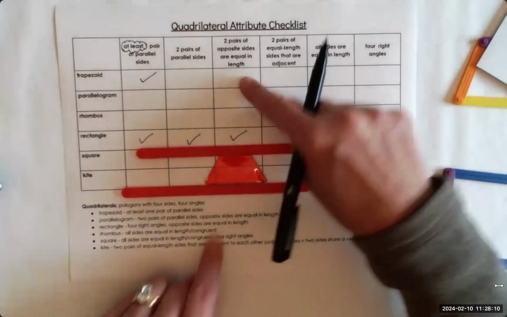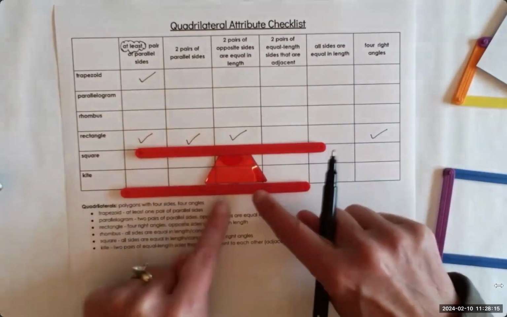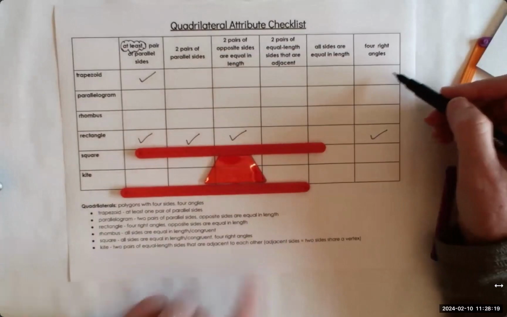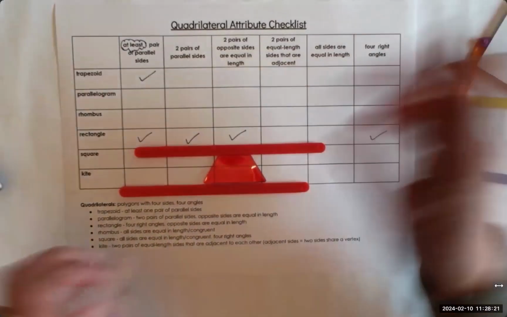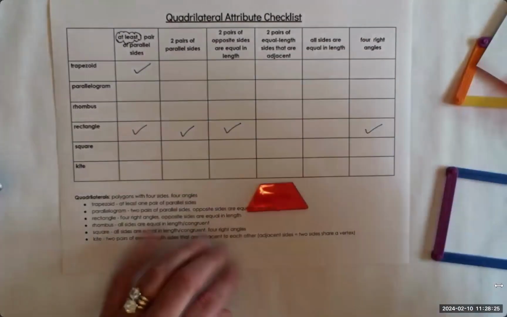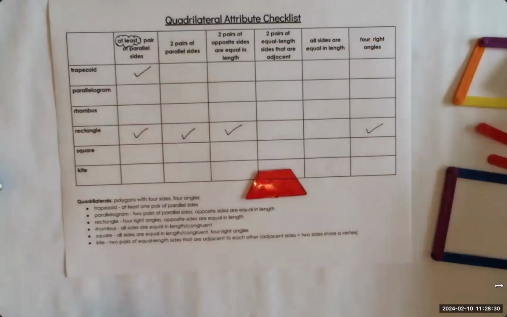The two pairs of opposite sides are equal in length? Nope. We don't have any side lengths that are adjacent that are equal to each other. The side lengths are not equal, and there are no right angles in this. And again, we could go back and check with our angle checker if needed, but hopefully your students, the more they work with the shapes, begin to see these attributes a little bit easier.